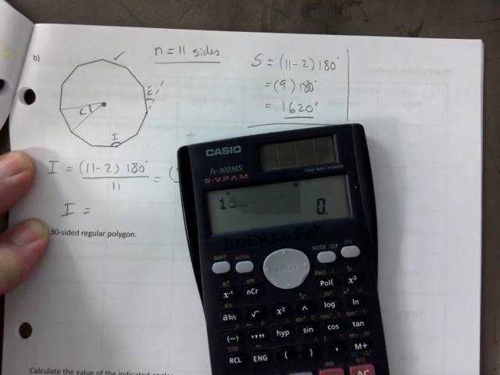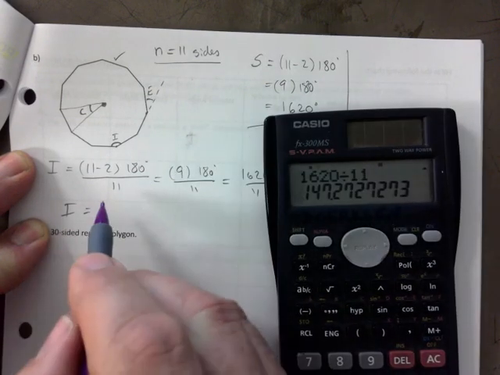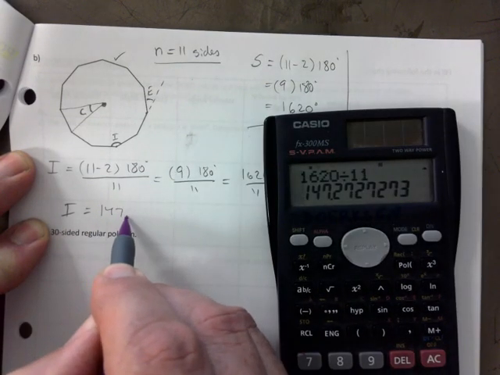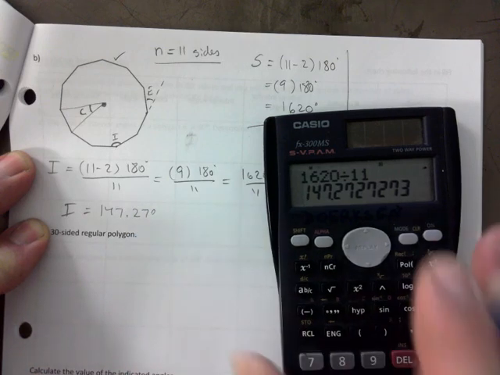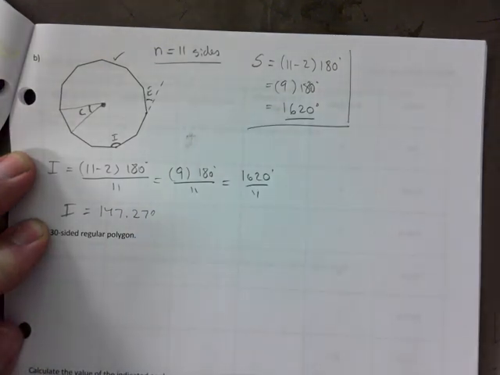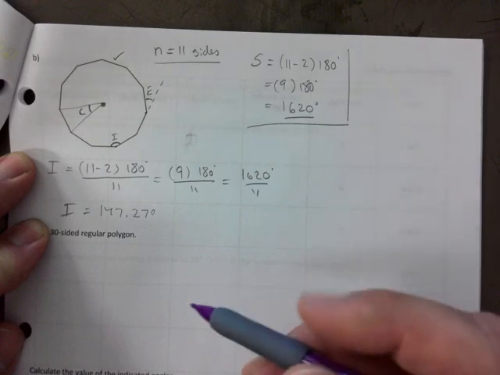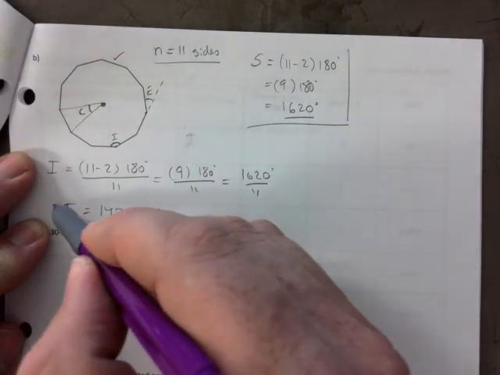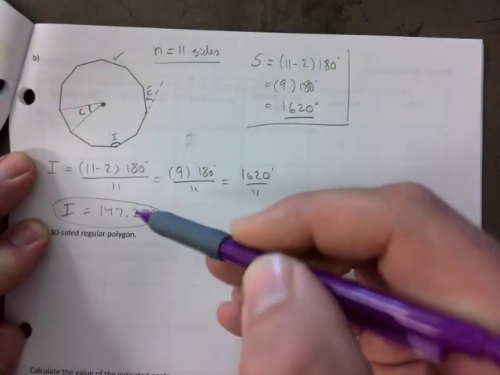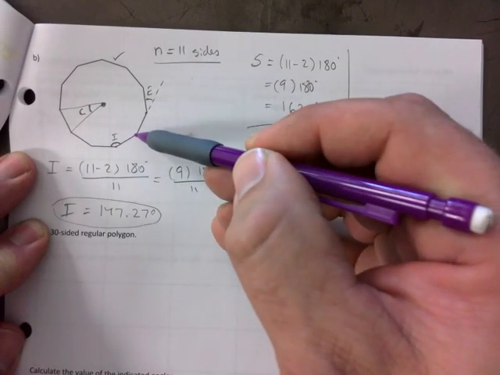What is that? Don't round, okay? I know that some of your teachers in the past for trig rounded an angle to the whole number. Don't do that in this course, okay? Like the province always wants 2 decimals. So that's the measure of each interior angle.